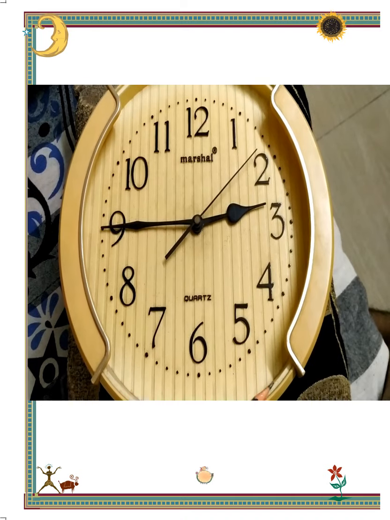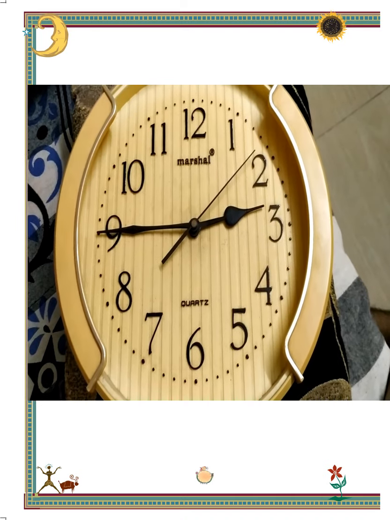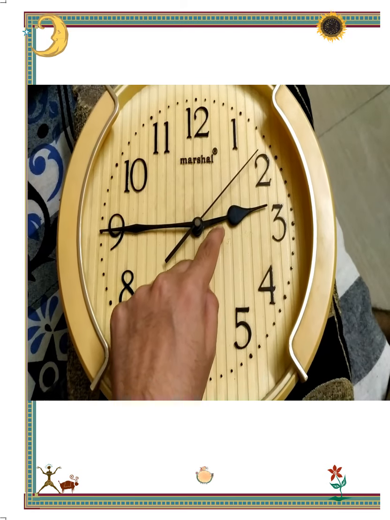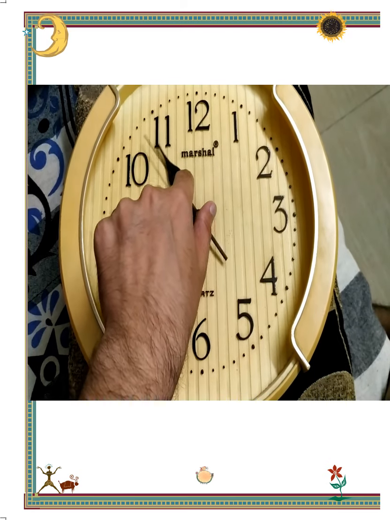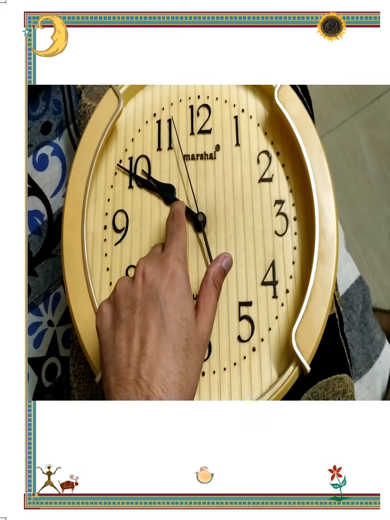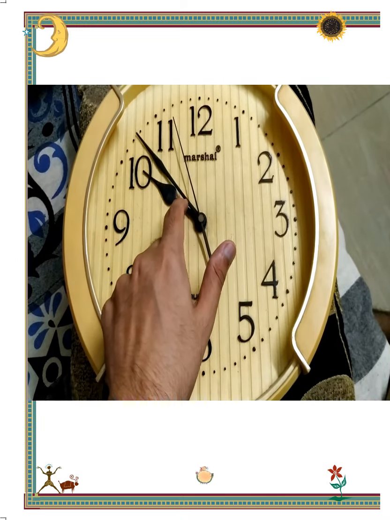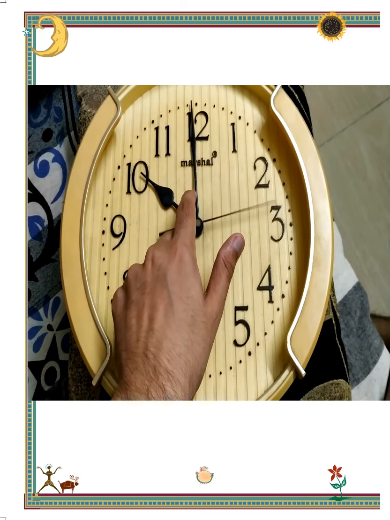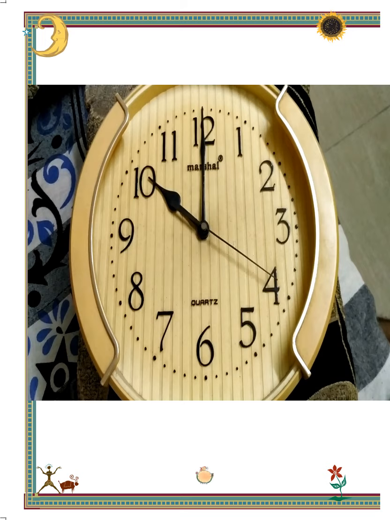Therefore, for example, if we say that the time is 10 o'clock, then in this case, the small hand will be on 10 and the minute hand will be on 12.